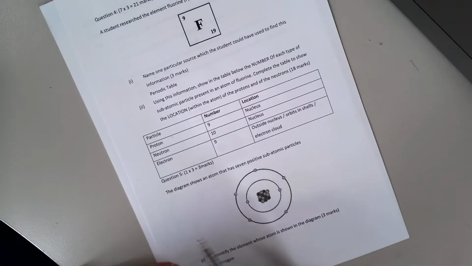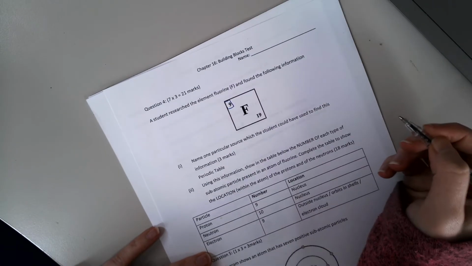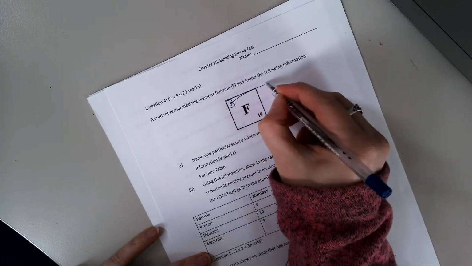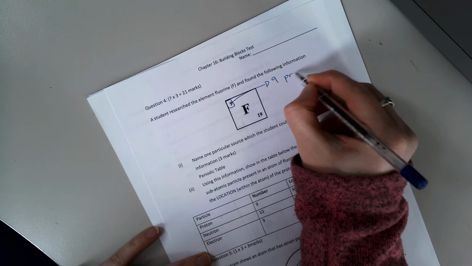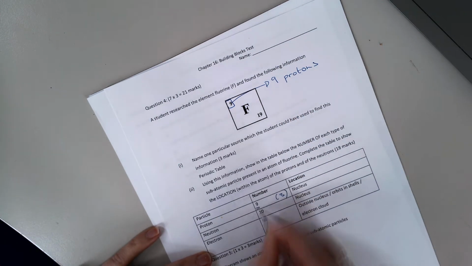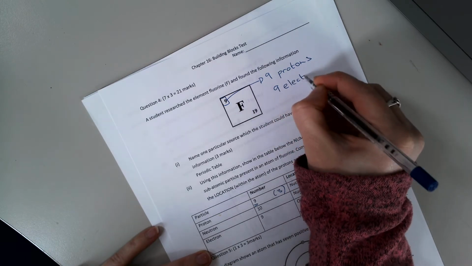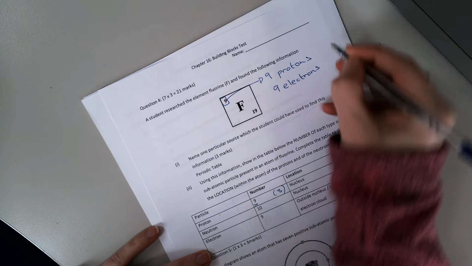Question 4 then, if we look at this, this is my atomic number. My atomic number is my number of protons. So straight away from that, I know I have 9 protons. So 3 marks here for 9. For every 9 protons that are positive, I have 9 electrons that are negative. They're always equal.